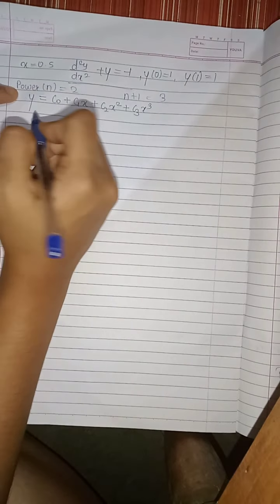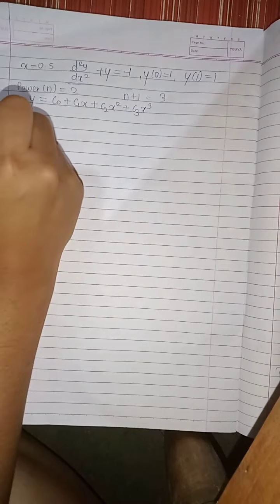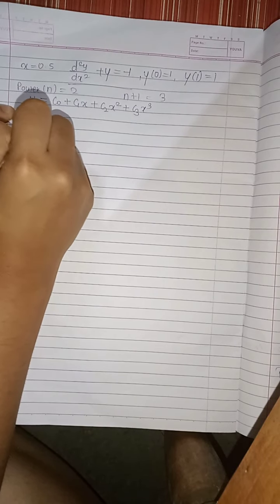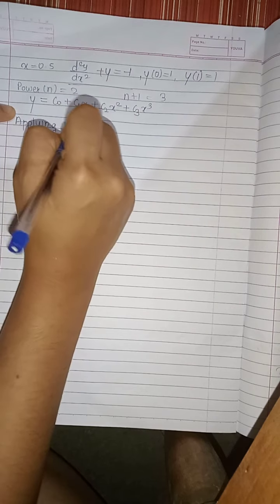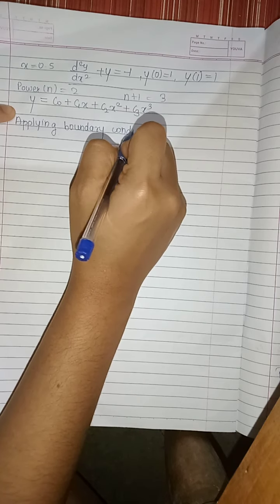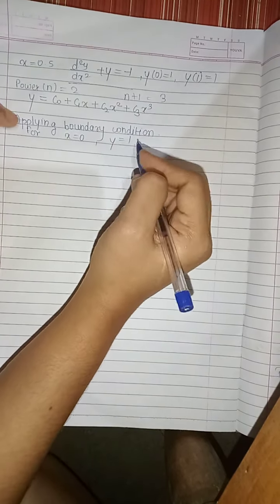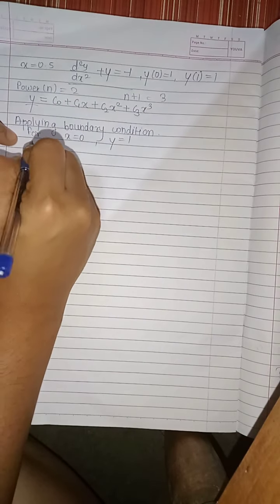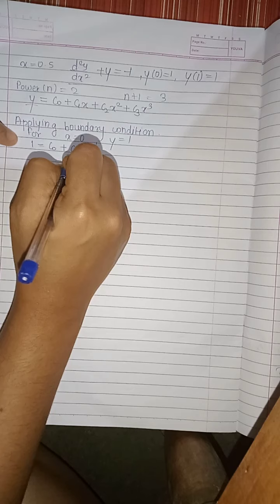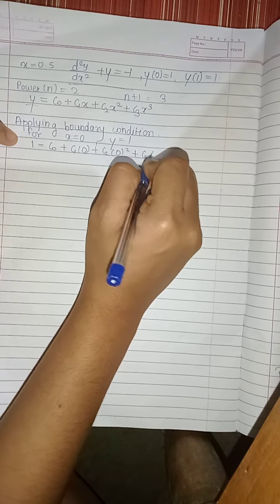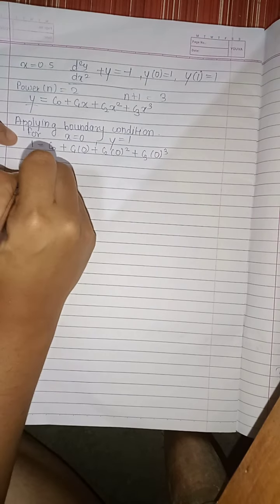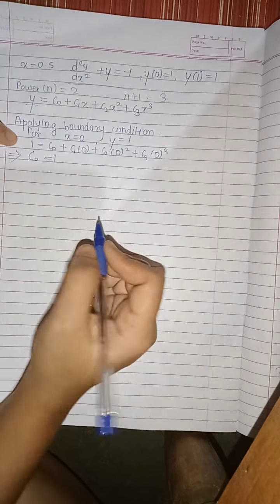Now we have to apply the boundary conditions. Applying the boundary condition for x equals 0, we have y equals 1. Substituting this in this equation, you will get 1 equals c0 plus c1 into 0 plus c2 into 0 square plus c3 into 0 cube. So you got the value of c0 as 1.